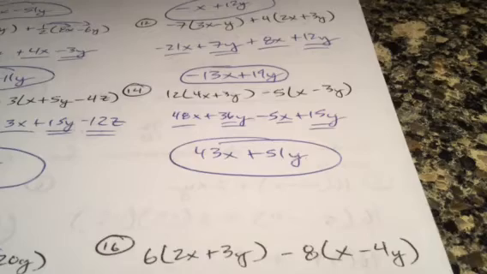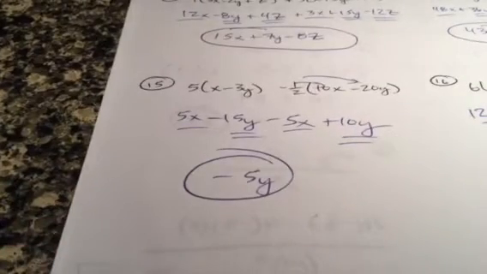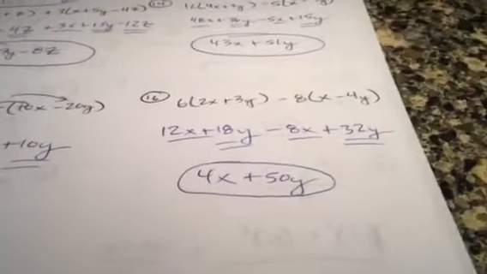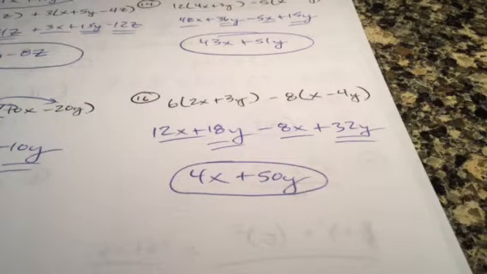Go on 13. Combine the x's, the y's, and the z's. All right, there we go on 12. Remember the negative times the negative is going to give you the positive. Be careful there. Oh, the x's cancel. That can happen. The x's cancel on 15. Negative 5y is your answer. And on 16, there it is. Again, negative times a negative is a positive. That's how you get positive 32y.